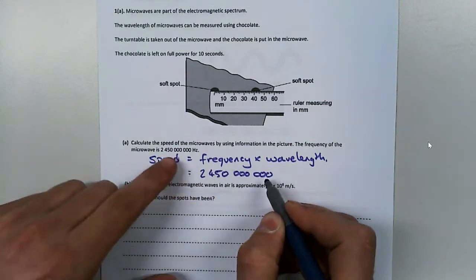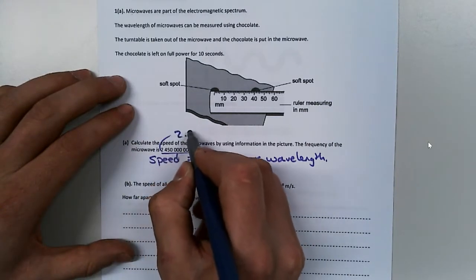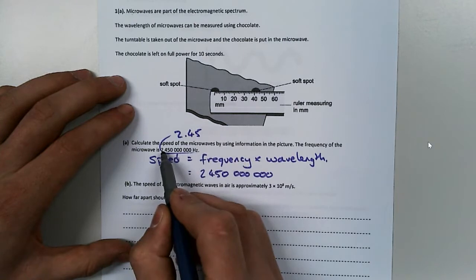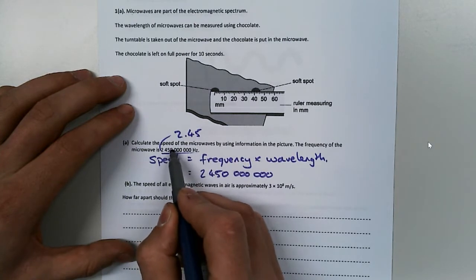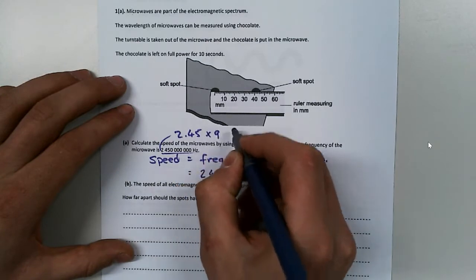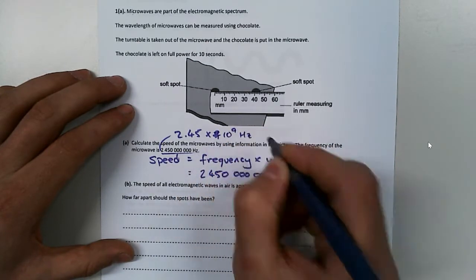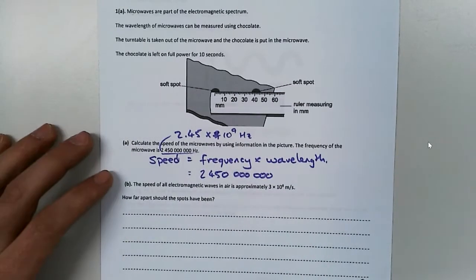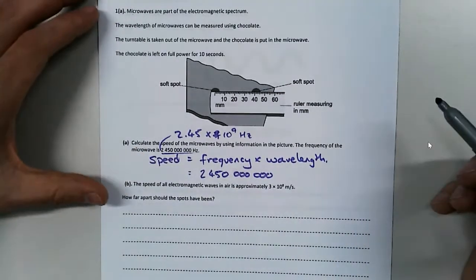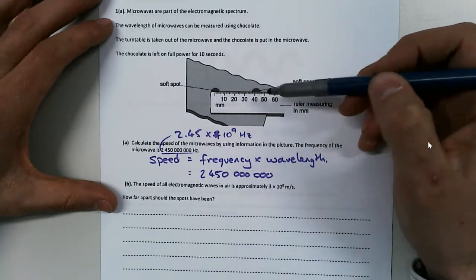Obviously standard form would be easier to write this. If you know how to do standard form, it might be easier to write this as 2.45 times 10 to the 9 hertz. And then what is the wavelength? Well, we've got a soft spot and another soft spot.